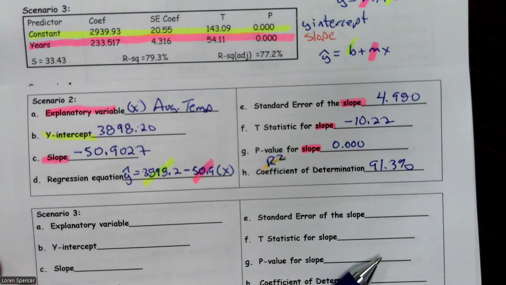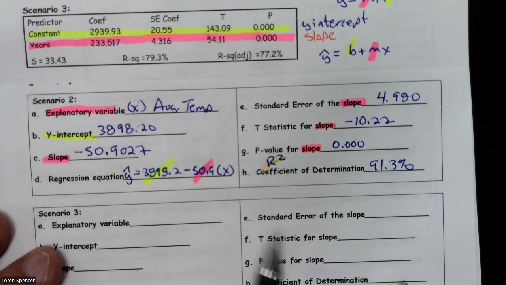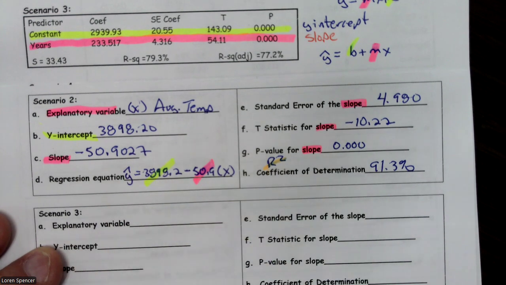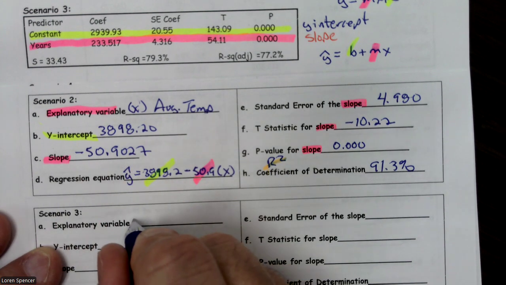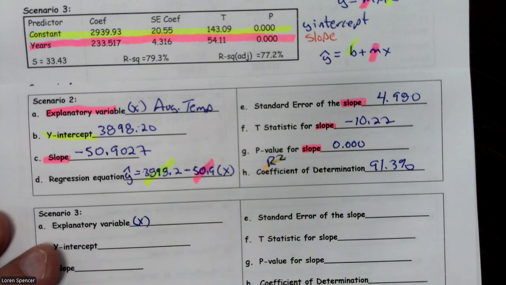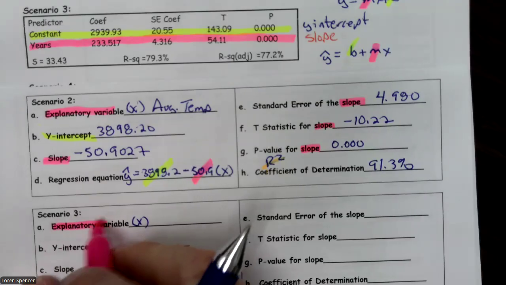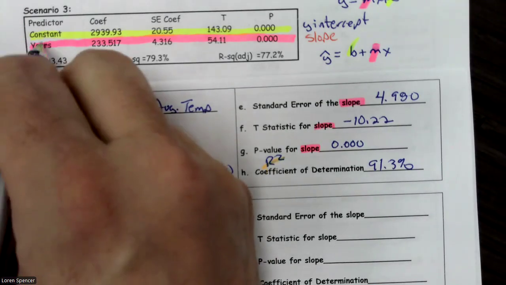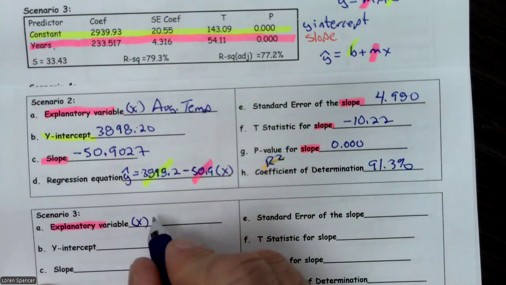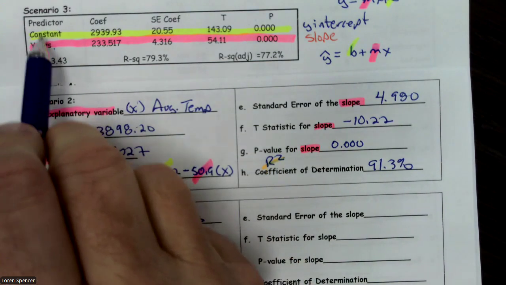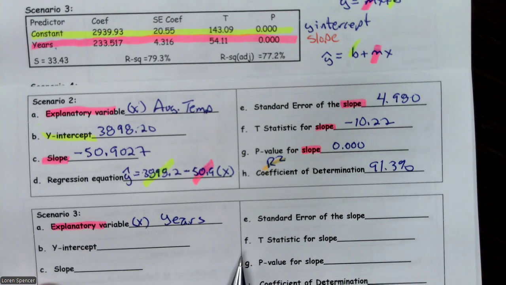So for number 3, it asks for the explanatory variable. Well, the explanatory variable, as we've said before, is just our x. And because it's an x, it's going to be on the slope row, and it's the first word under constant, which happens to be years. And every single time, we will always find it directly under constant.